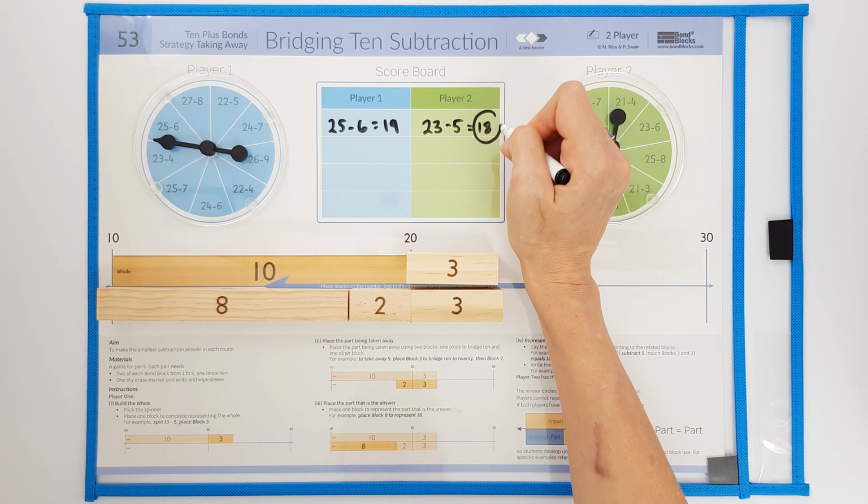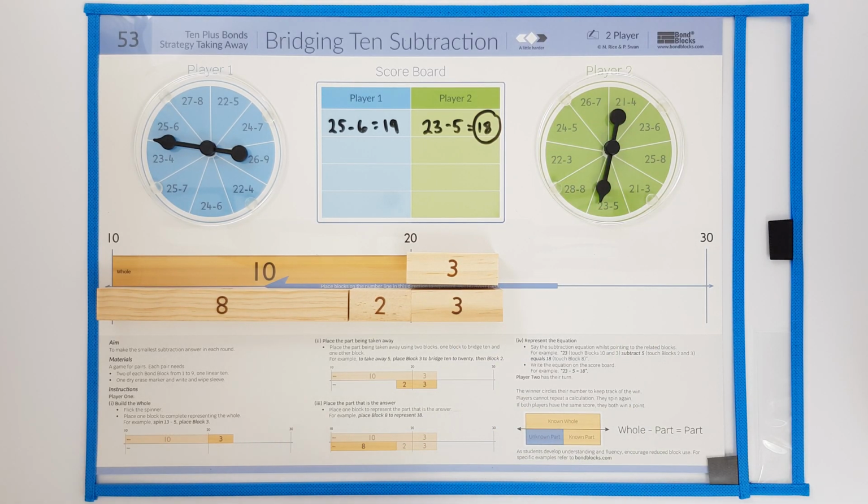Player 2 is the winner for this round because they made the smallest or least answer to the subtraction. Now it's your turn.